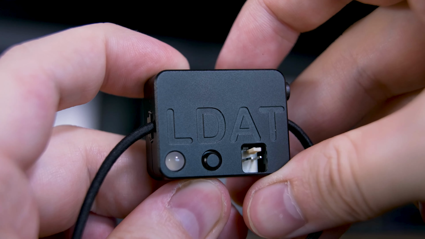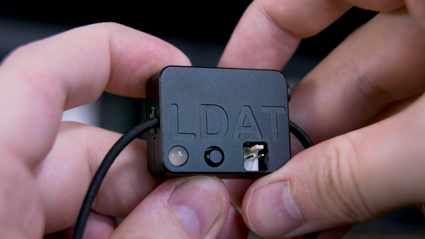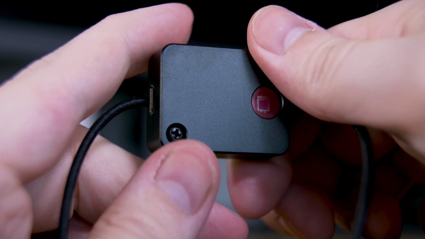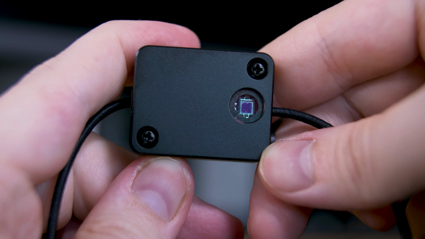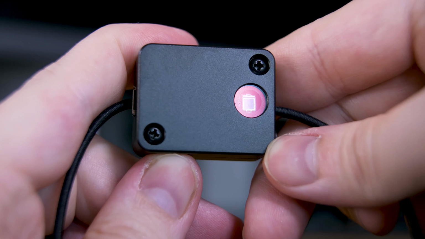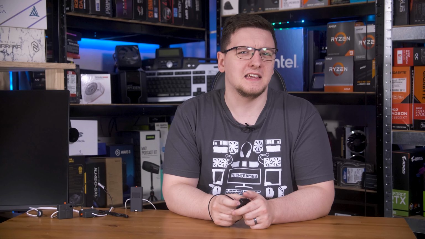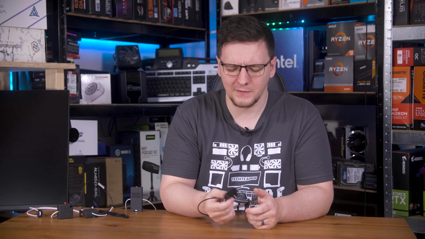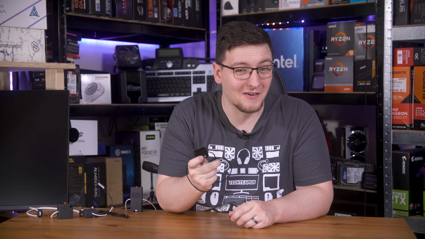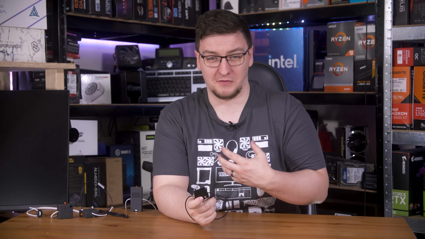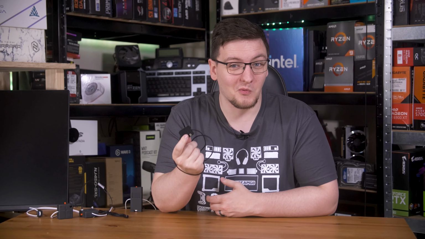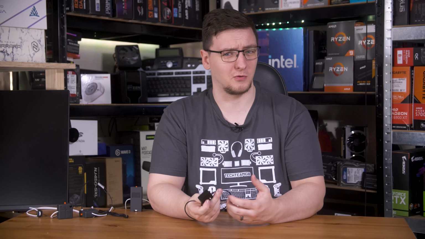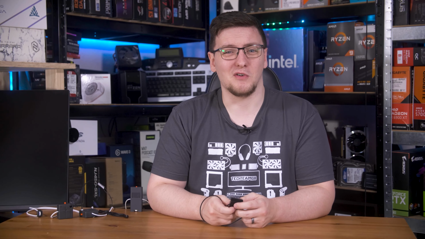NVIDIA's LDAT, the Latency and Display Analysis tool, is an incredible bit of kit. It allowed us reviewers the chance to test in games and on displays and even peripherals like mice for their latency, something we didn't really have as easy access to before. The biggest problem with it by far is that only a handful of lucky folk like me got one. If you want to fine-tune your system, games and peripherals latency, you're pretty much out of luck.